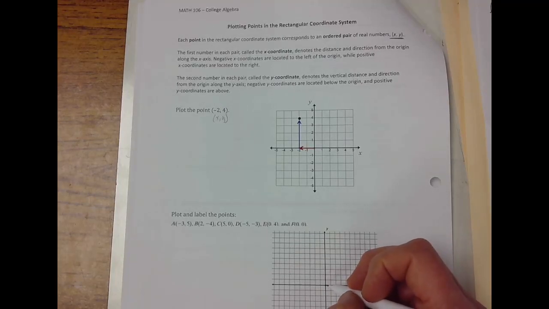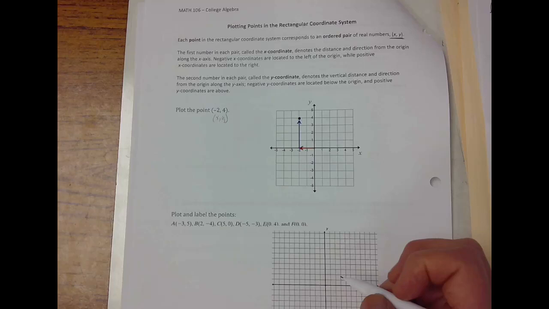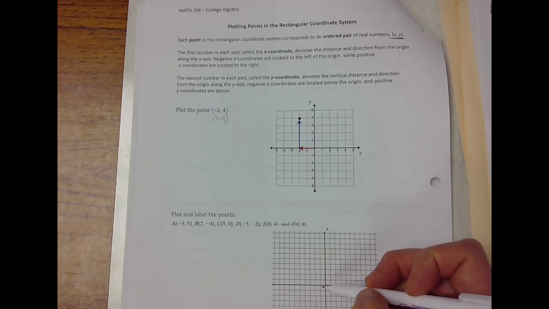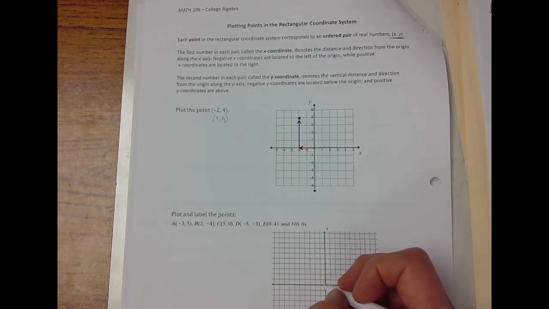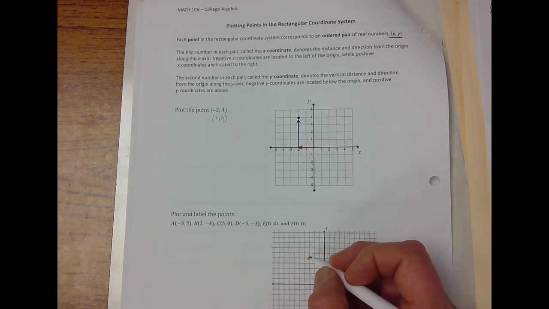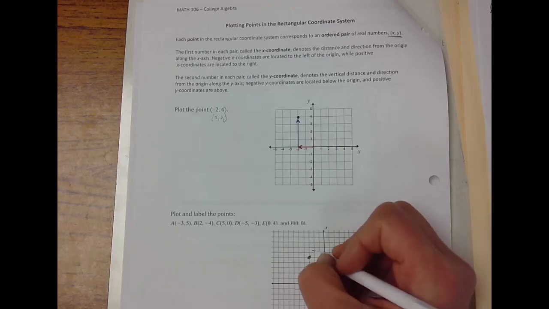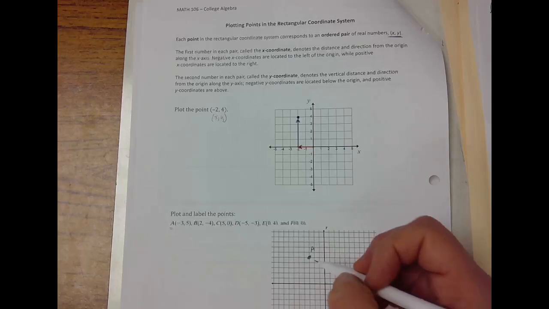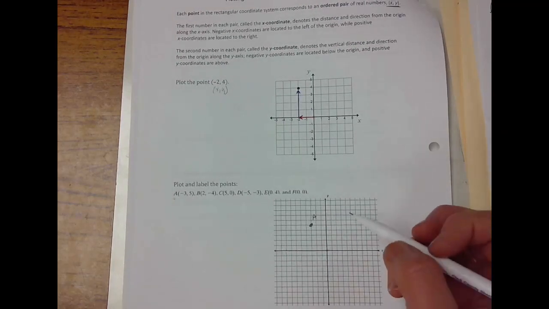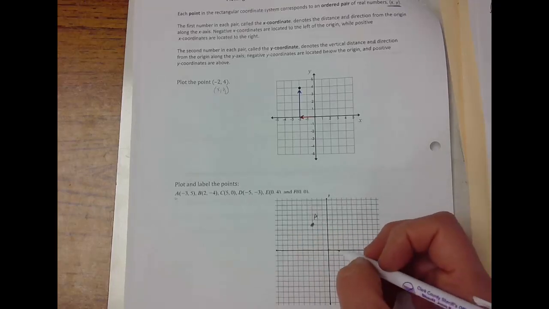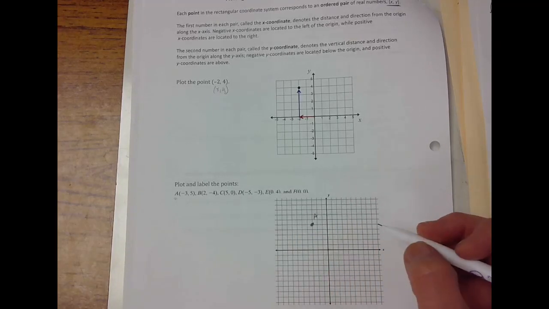You have -3 comma 5. You go to the left 3 and then up 5. Perfect. 1, 2, 3, 4, 5. Left 3, up 5. And then usually you will mark that since it is identified as A, you can just put the A beside it. So when you do your test and your homework for the very first unit, that's kind of what I'd like to see. Do 2, -4 for me.